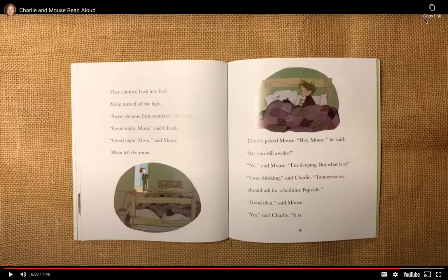I'm stopping the story here because Charlie worked hard to persuade his mom into letting him and his brother have a bedtime banana. This is evidence that Charlie is determined. I will write that on our chart.